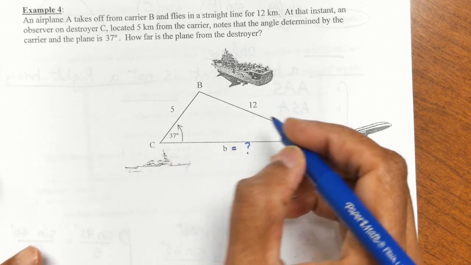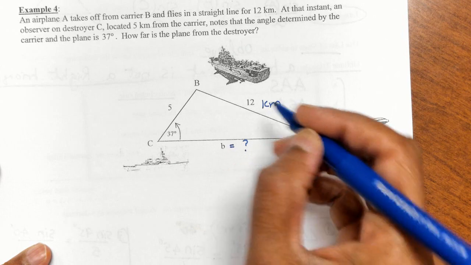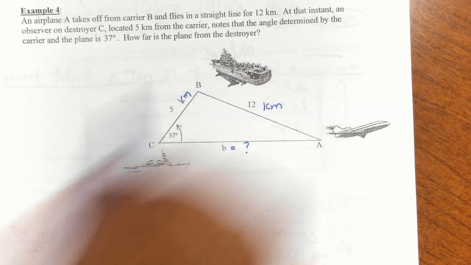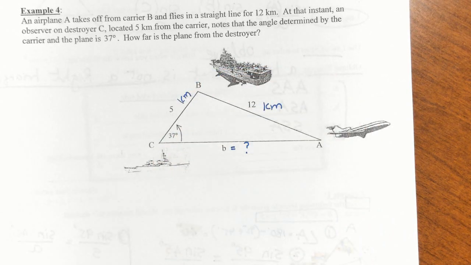I'm going to go ahead and write the kilometers so that I know that when I write my final answer, it has to be in kilometers. The two distances are 5 kilometers and 12 kilometers. What I do need to find is this B. That's what it says. It says how far is the plane from the destroyer. So the B is what I need to find. What I do also have is one angle, and that angle is opposite 12 kilometers.